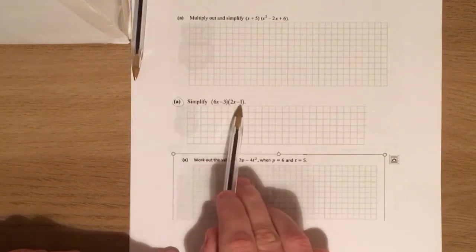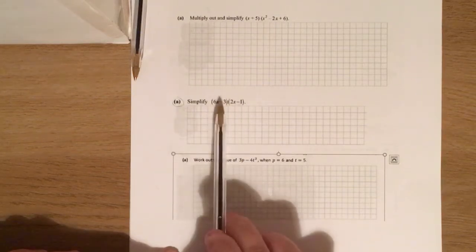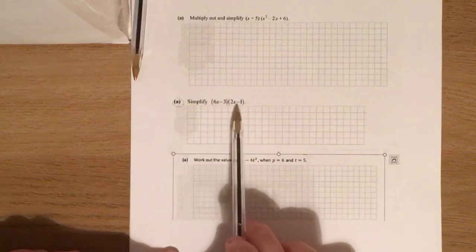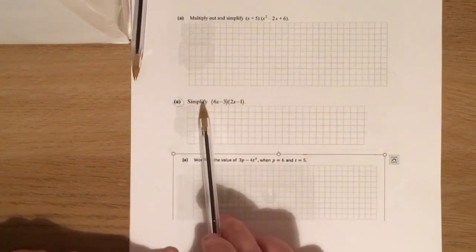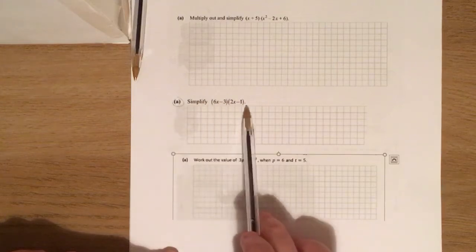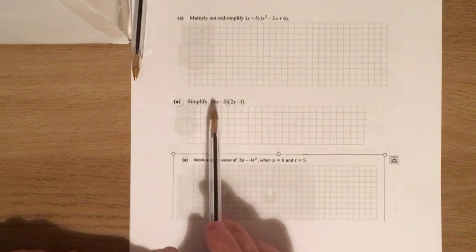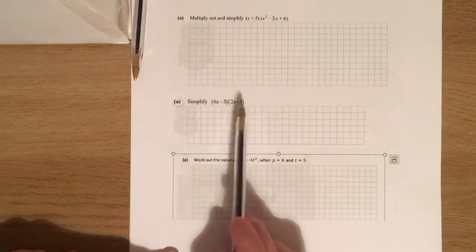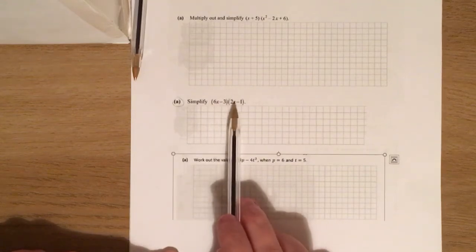So it's two brackets beside each other like this. That means it's the two brackets multiplied by each other. So it's 6x minus 3 multiplied by 2x minus 1. Okay, now it says simplify. That's just telling me that after I multiply this out, I'm probably going to be able to add or subtract some like terms. But this bracket beside this bracket like this means they're multiplied by each other. Okay, so it's 6x minus 3 multiplied by 2x minus 1.